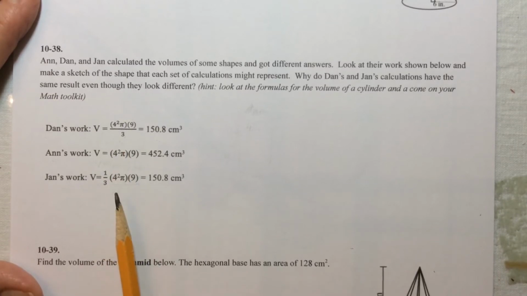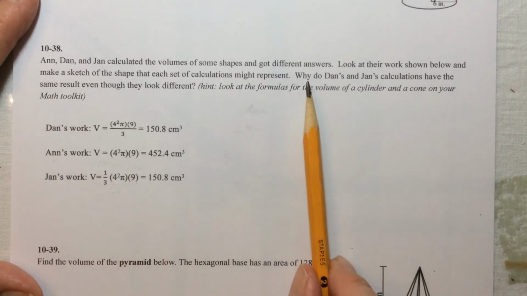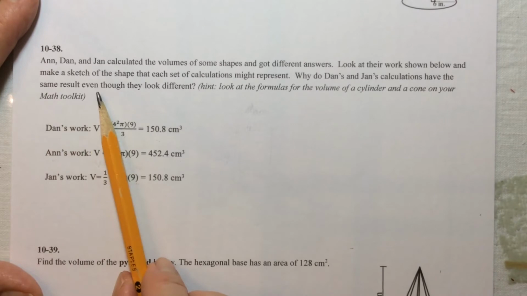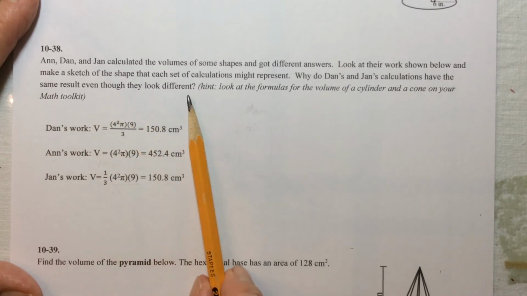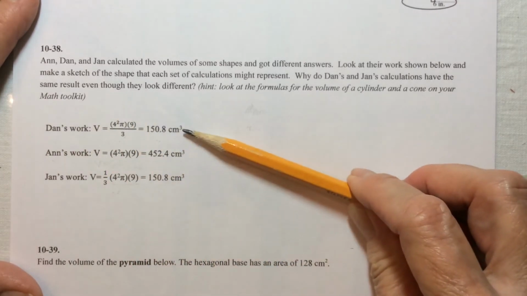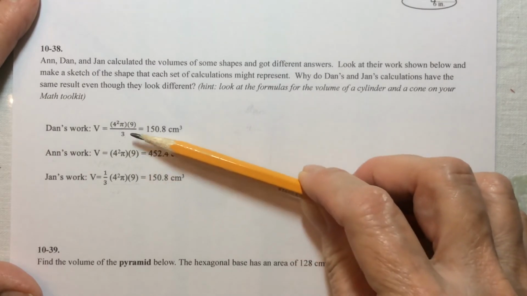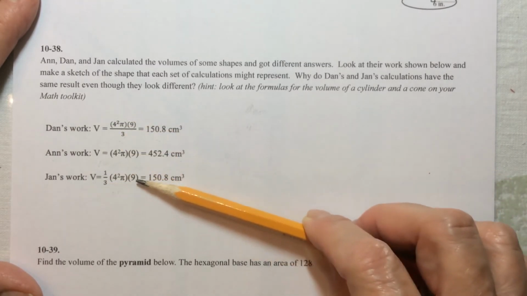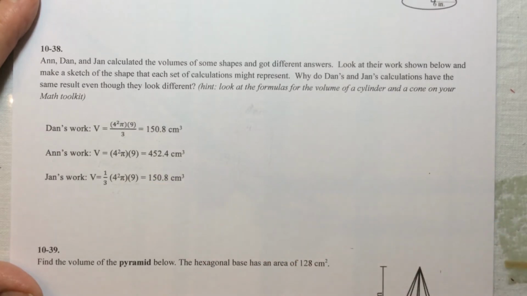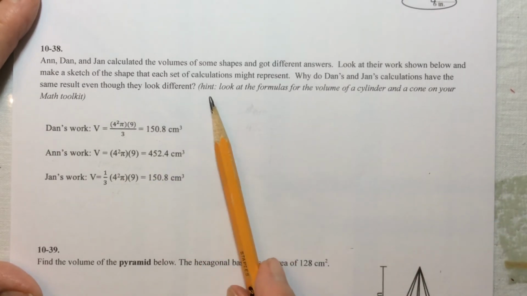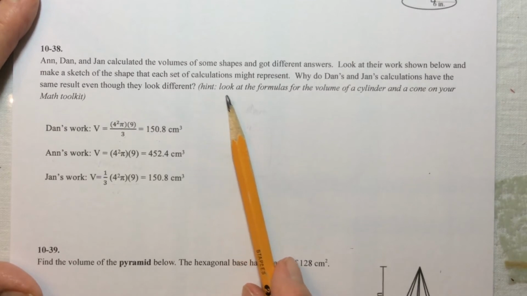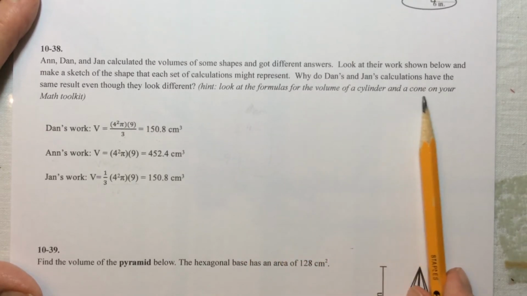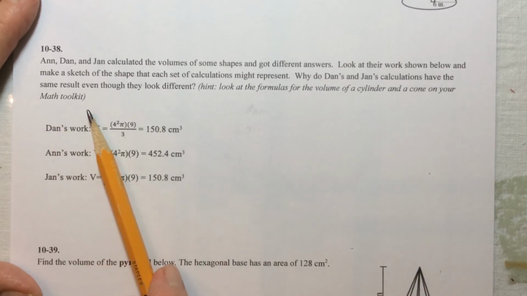these might represent. And in addition, it asks, why do Dan and Jan's calculations have the same result even though they look different? So they got the same volume, but notice that this calculation looks different than this calculation. Okay, and then finally we have a hint. Look at the formulas for the volume of a cylinder and a cone on your math toolkit.